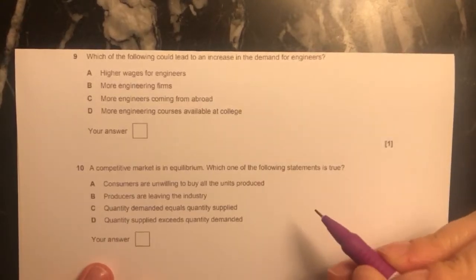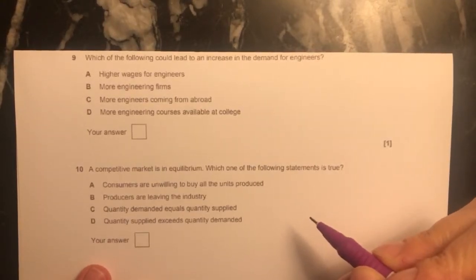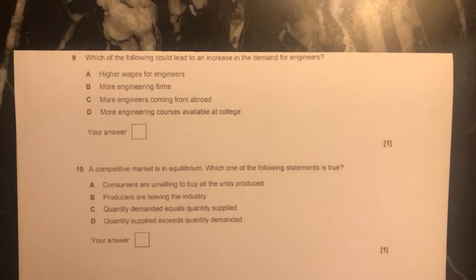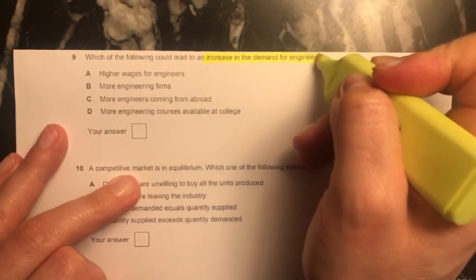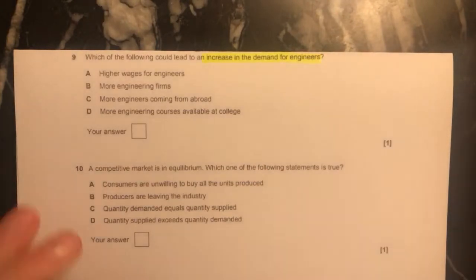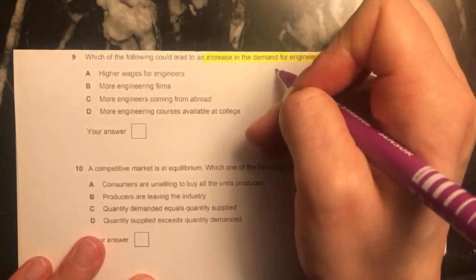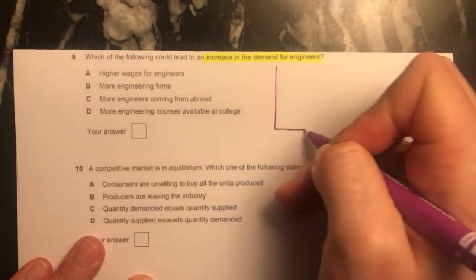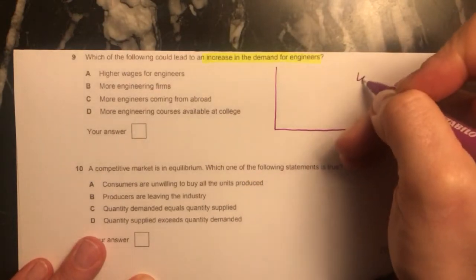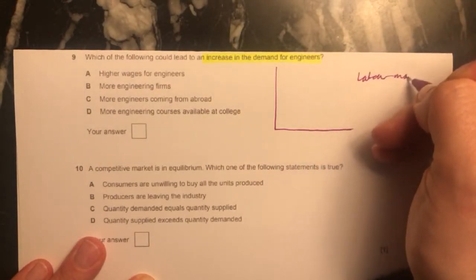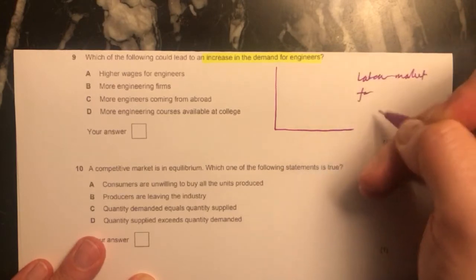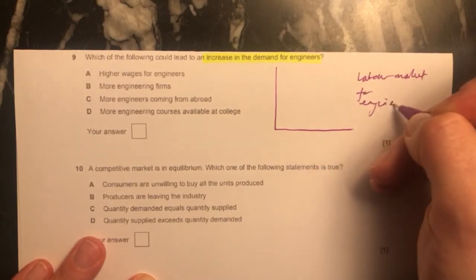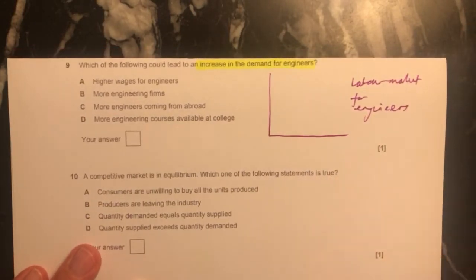This is another multiple choice question about the labour market. This is asking which of these things could lead to an increase in demand for engineers. Just to recap, if you're drawing the labour market for engineers, it will look like this.